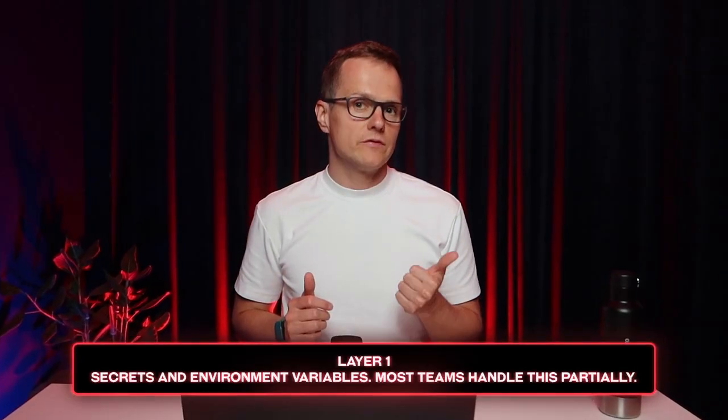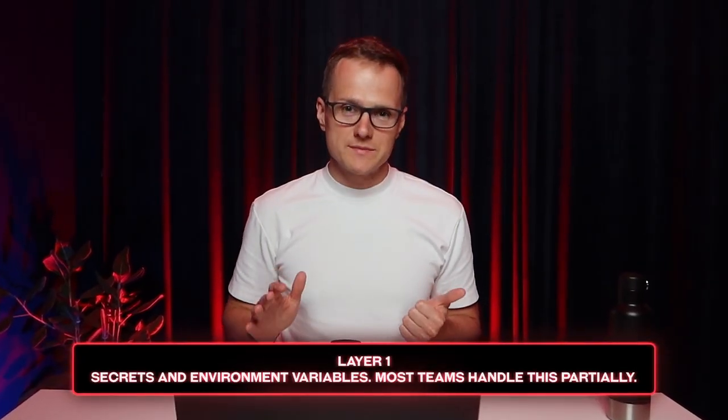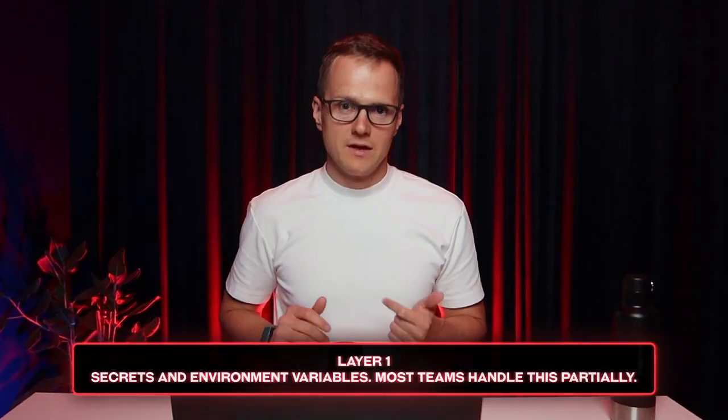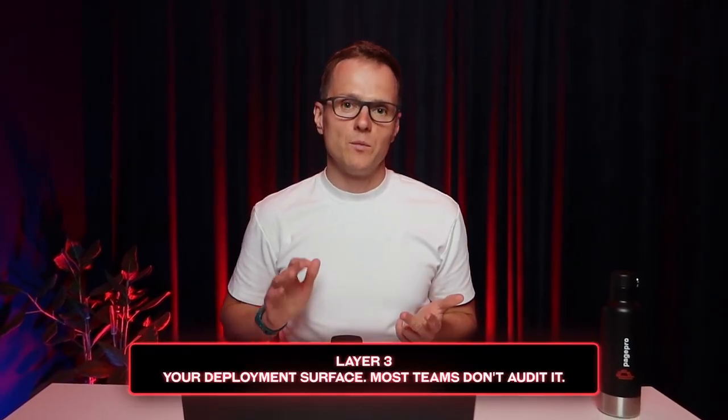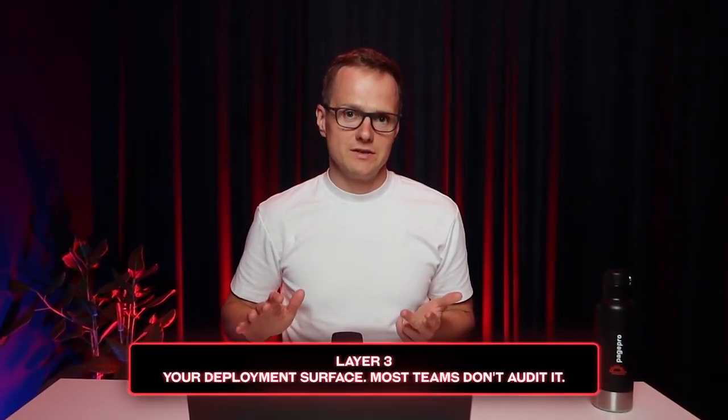I think about Vercel security in 3 layers. Layer 1, secrets and environment variables. Most teams handle this partially. Layer 2, identity and access. Most teams skip this. Layer 3, your deployment surface. Most teams don't audit it.